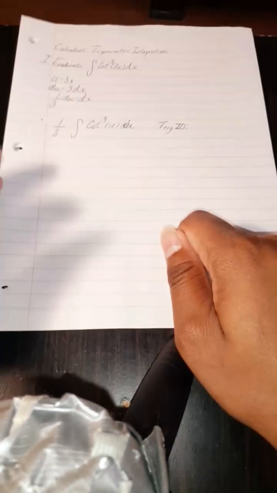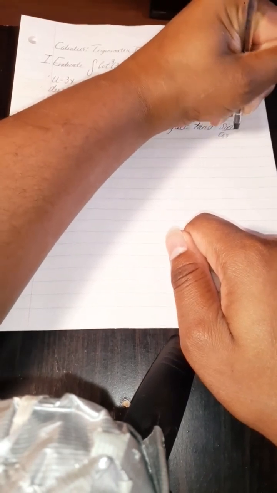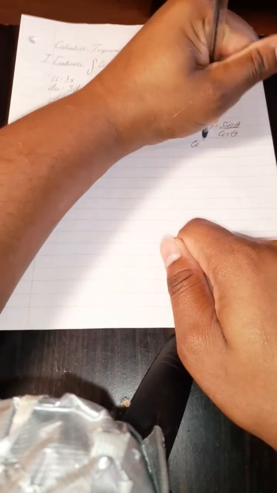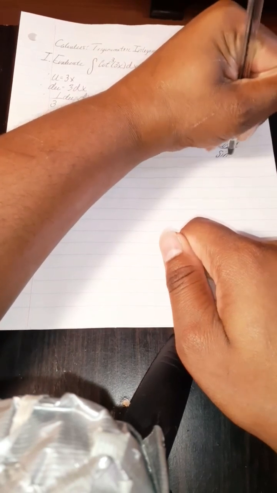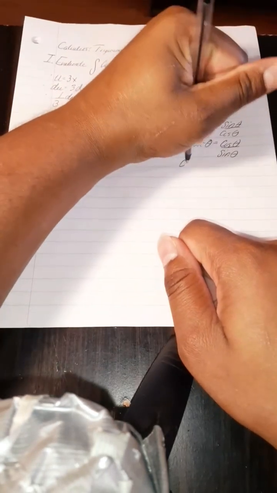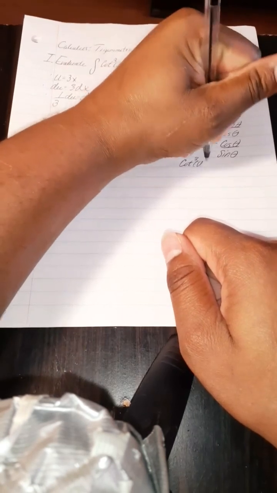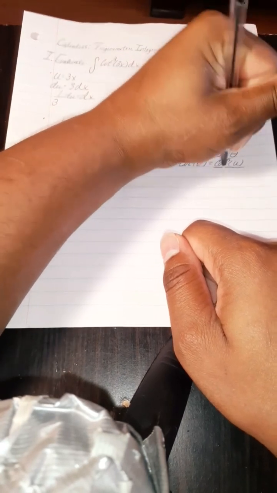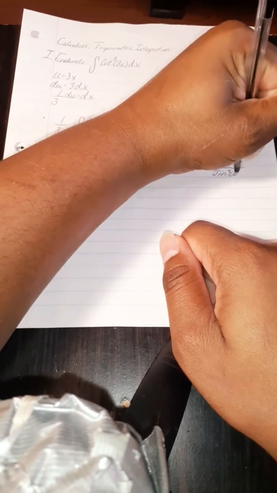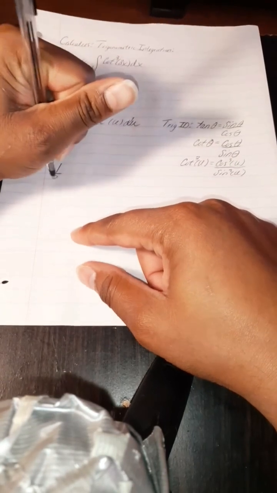So let me just remind you of a few things. Recall that tangent, this is actually a reciprocal identity. Tangent theta is sine theta over cosine theta. So cotangent theta is the reciprocal of that, which is cosine theta over sine theta. In this particular circumstance, I have cotangent cubed of u. That just means that cotangent cubed of u is cosine cubed of u over sine cubed of u. So I'm going to rewrite my integrand this way, and we'll evaluate the integral without having to use a reduction formula.